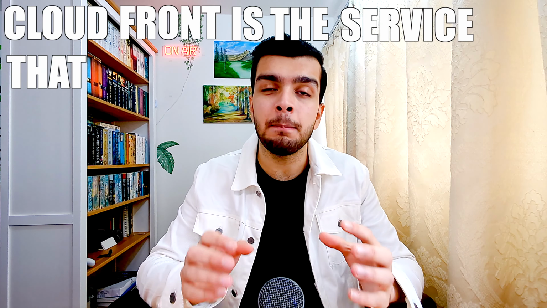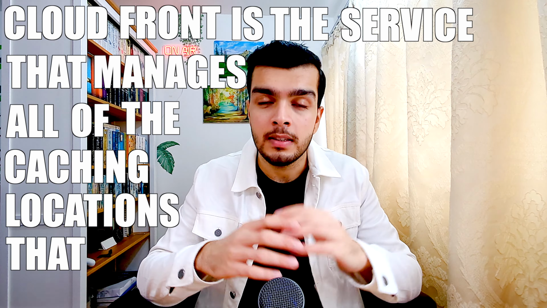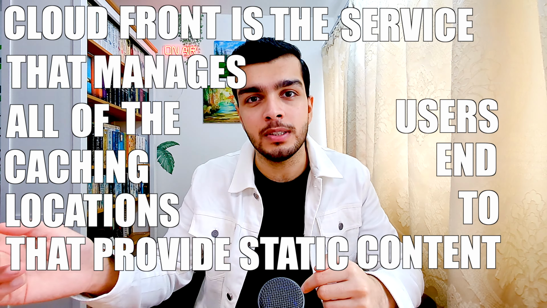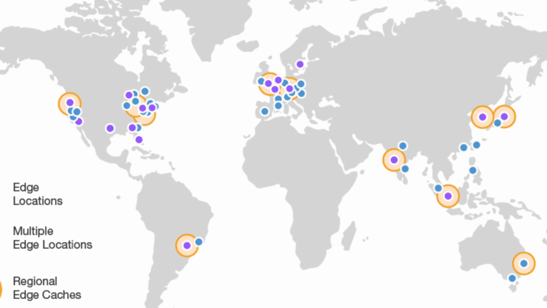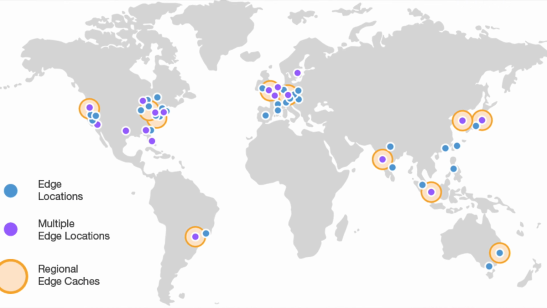So for the exam, you need to know that CloudFront is the service that manages all of the caching locations that provide static content to end users. The caching locations are called edge locations, so this is an entirely different structure that's within the AWS ecosystem, so to speak.